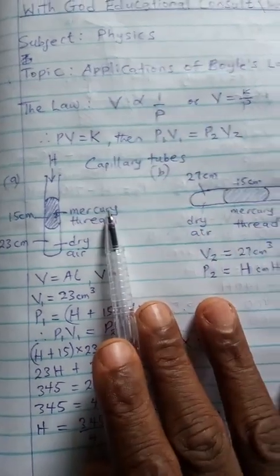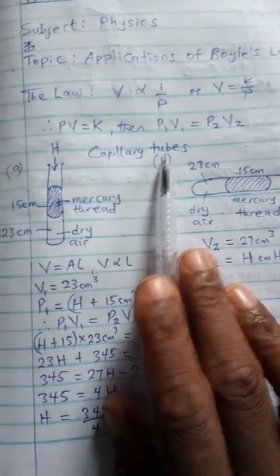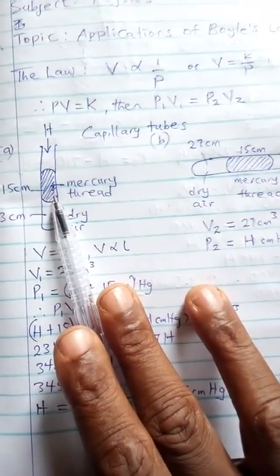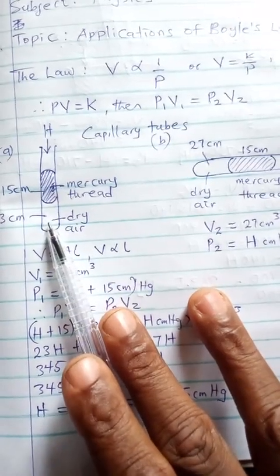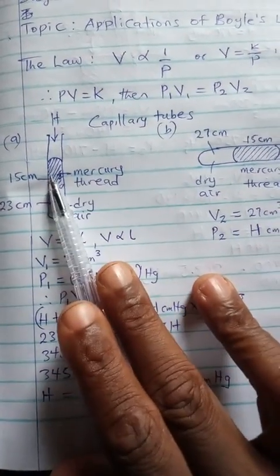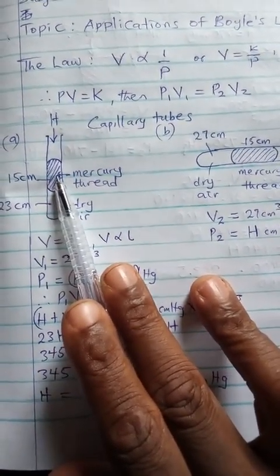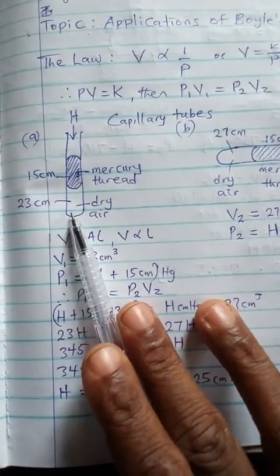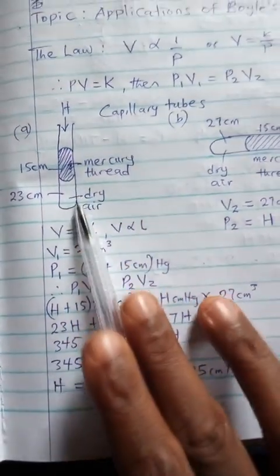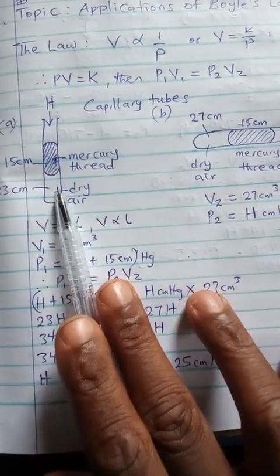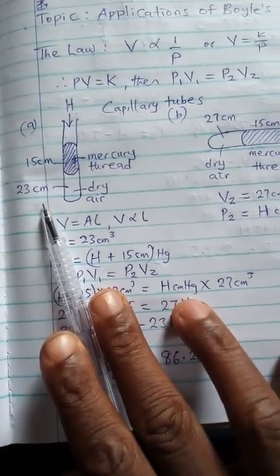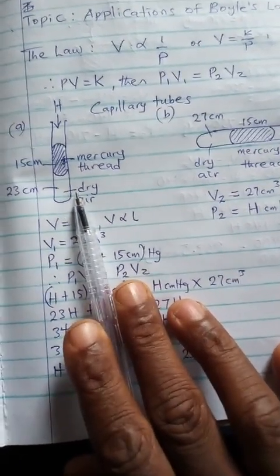Now let's see how this law is applied in capillary tubes. In a capillary tube, you have a mercury thread that is used to trap a given volume of air. In this capillary tube, a 50 centimeter length of mercury is used to trap a 23 centimeter length of dry air. When the tube is placed vertically like this with the open end uppermost, you have a 20 centimeter length of dry air trapped in the tube.